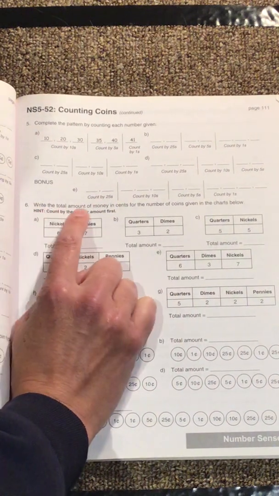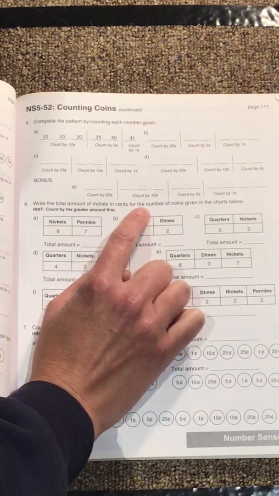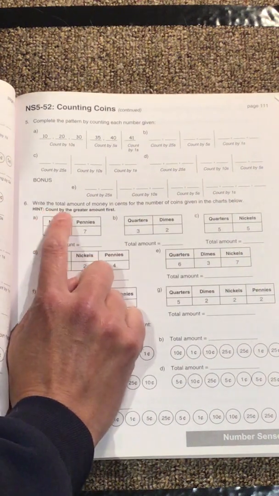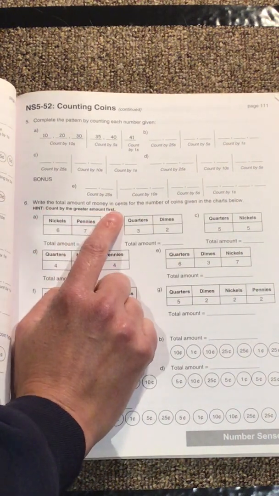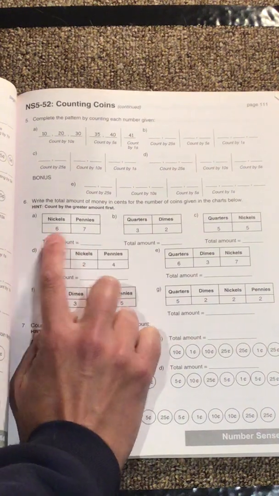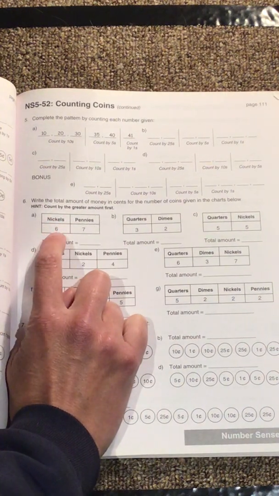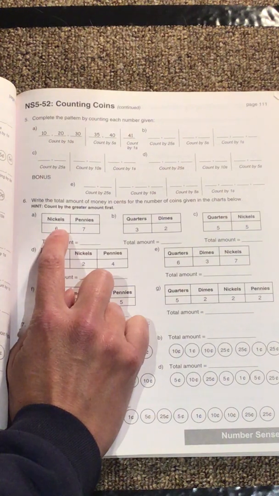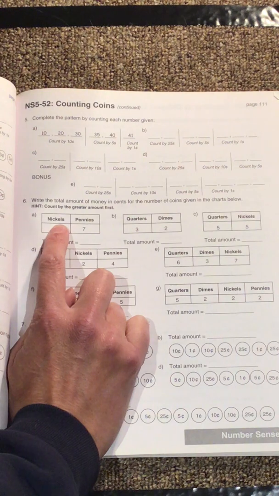Question 6. Write the total amount of money in cents for the number of coins given in the charts below. Hint, count by the greater amount first. So they've organized their charts so that the bigger money is on the left. So you just have to know how much each money is worth. So if you're not sure, remember you can go back to the lesson video and check out that whiteboard that I made.